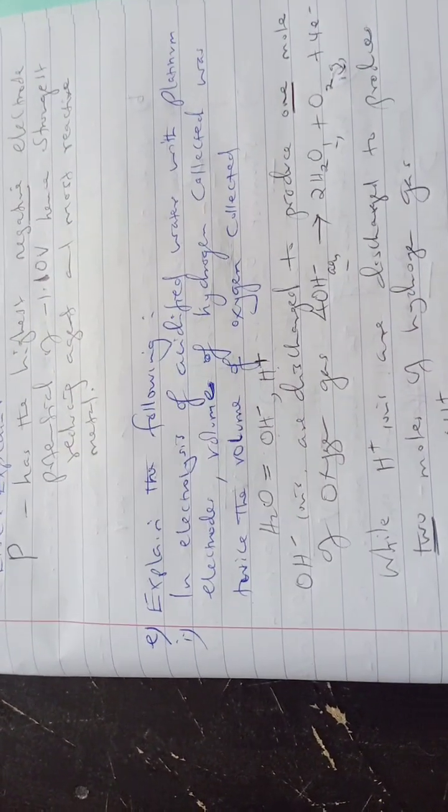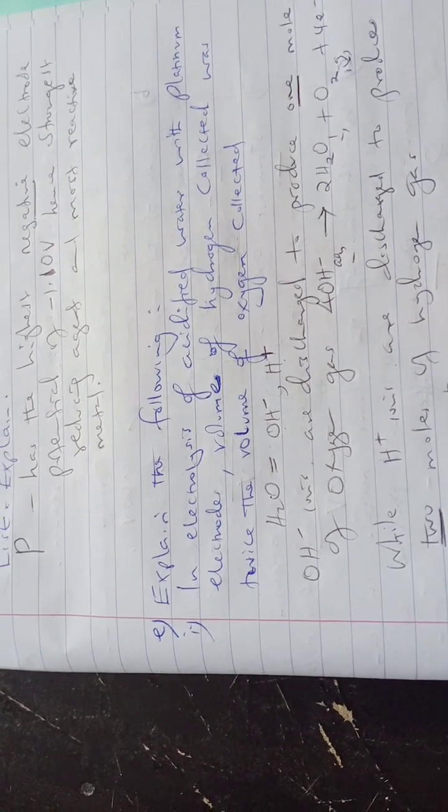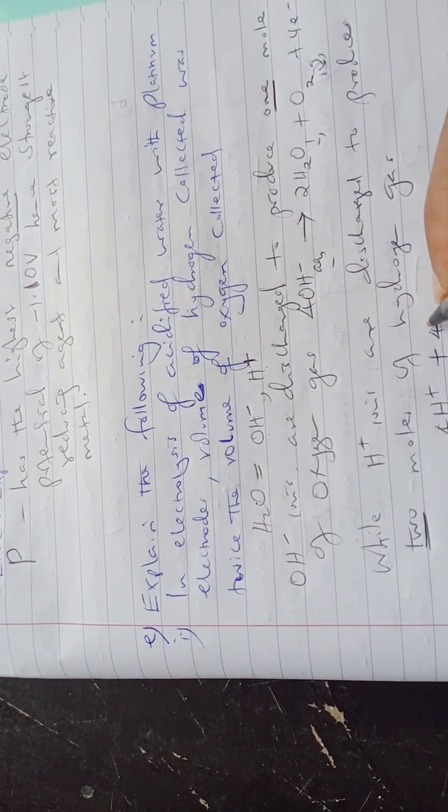The 4 electrons that are here, they will be accepted by 4 hydrogen ions, so you have 4 hydrogen ions plus 4 electrons, so that you get 2 moles of hydrogen gas.